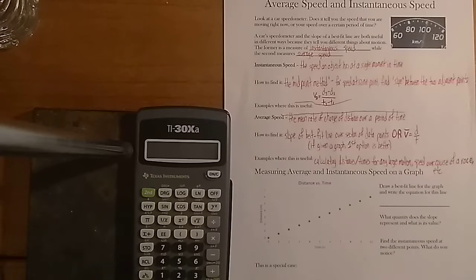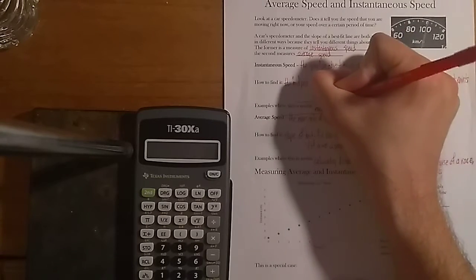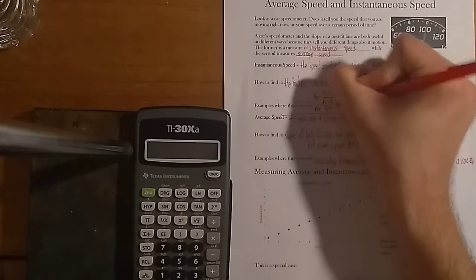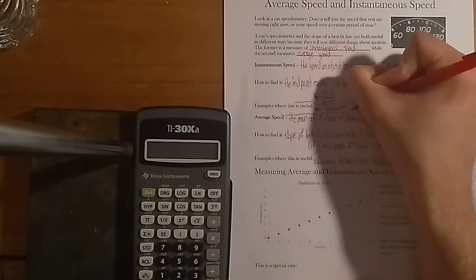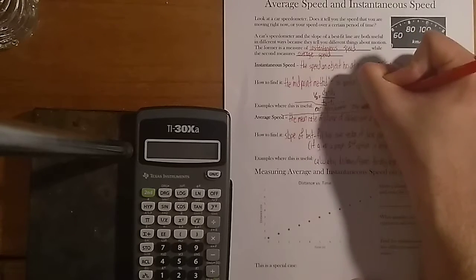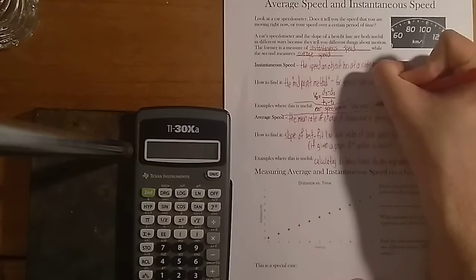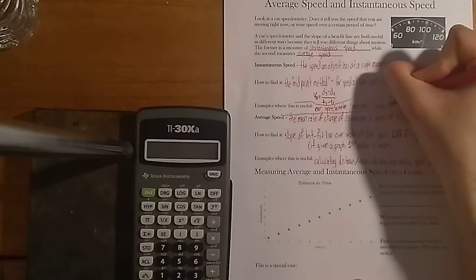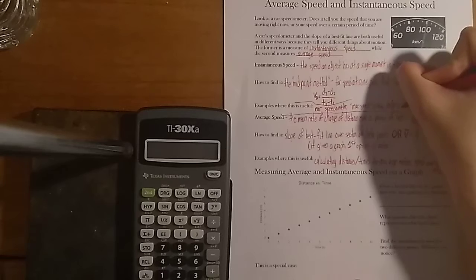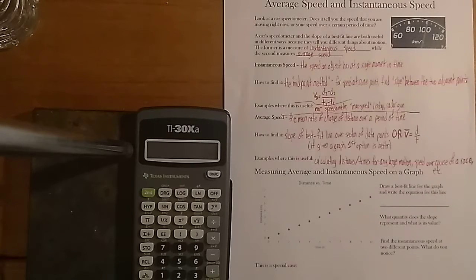Where is this useful? Why do we care about average or instantaneous speed? This is useful, and I apologize for the cramped writing, when you're talking about a car's speedometer, when you're talking about any sort of max speed listing, so what's the fastest something can go. Radar guns, either those used by police or those used by people to figure out how fast a baseball is being pitched or something's being kicked or thrown or hit.